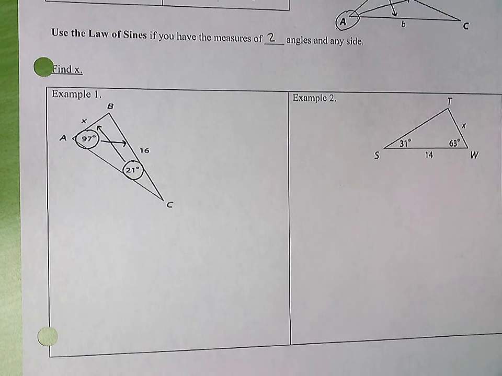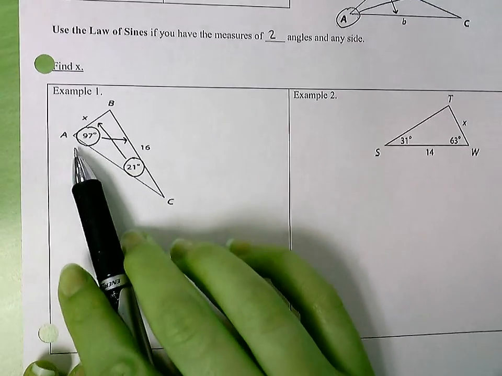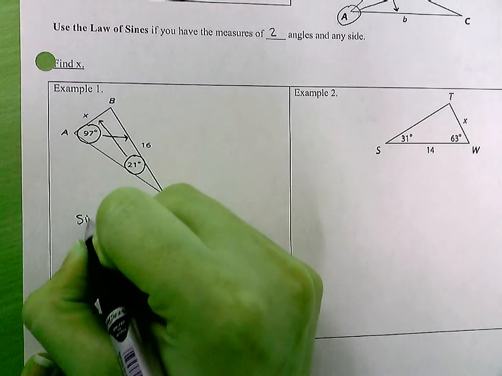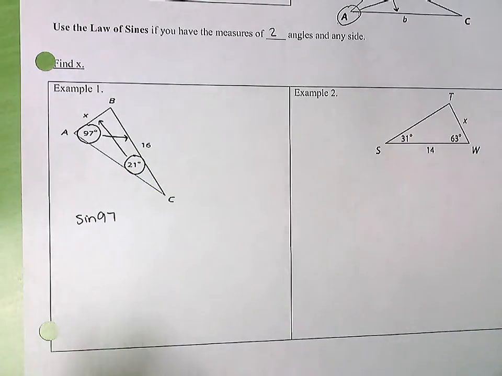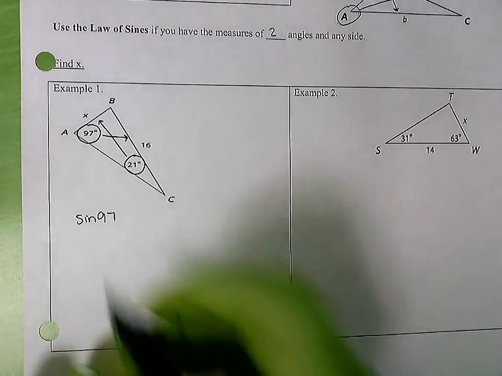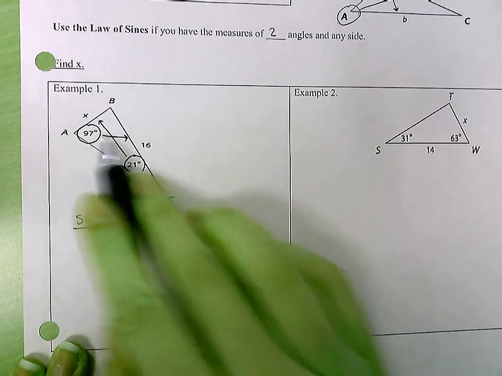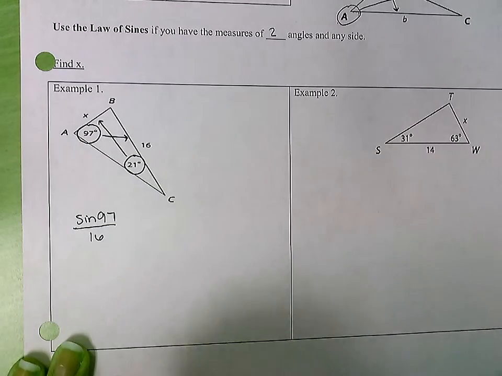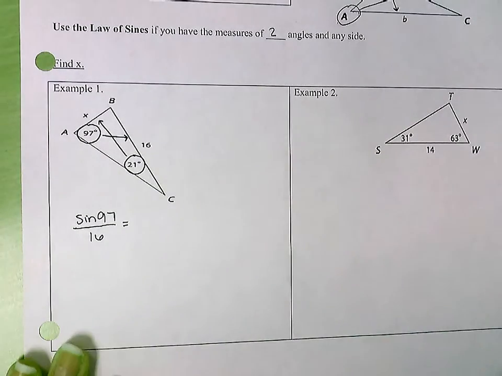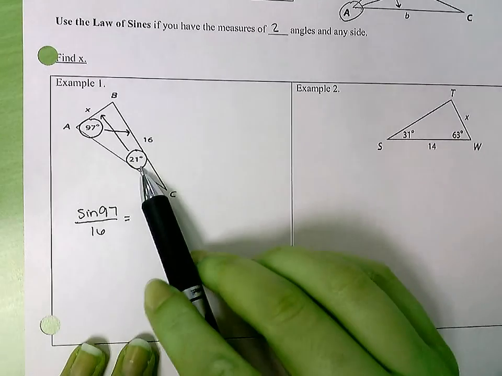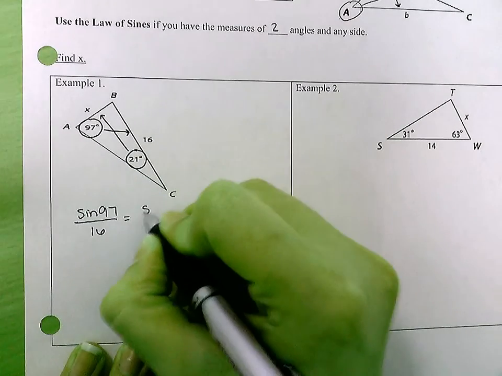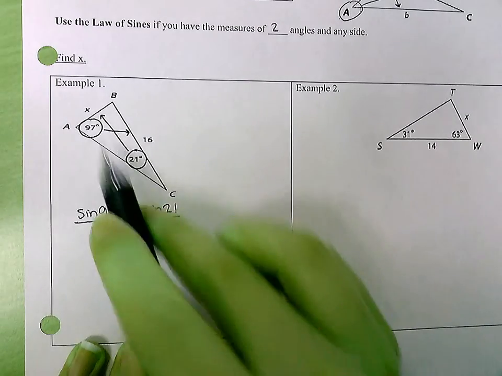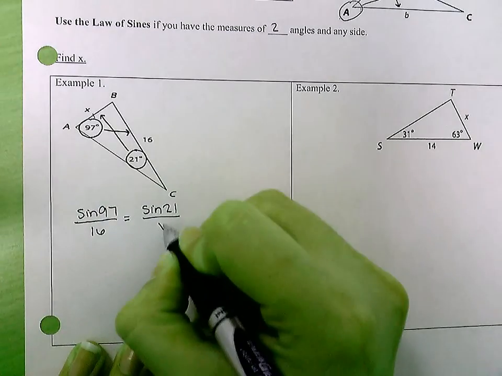So to set this up, I can take sine of angle A, which is 97, over its opposite side, 16. That's equal to sine of my other angle, 21, over its opposite side, x.